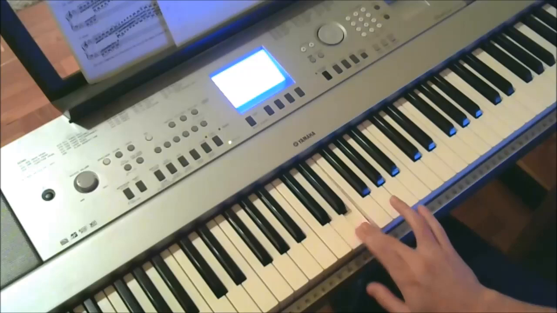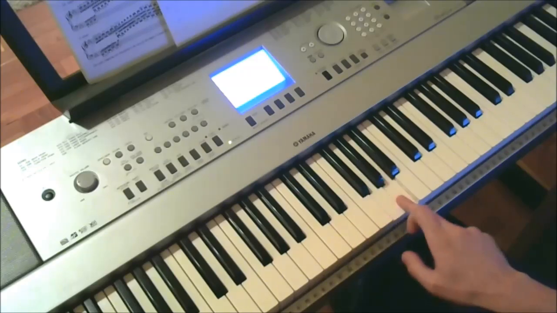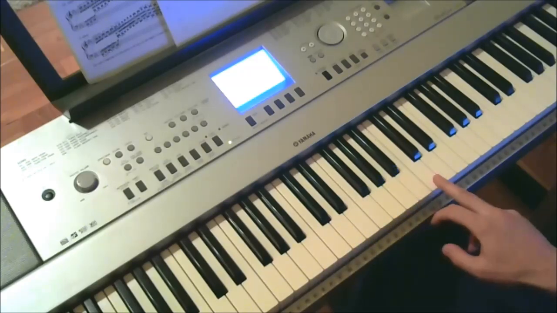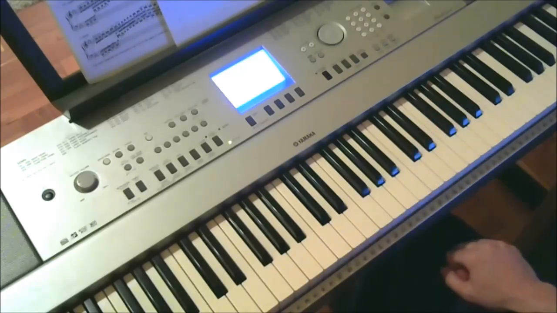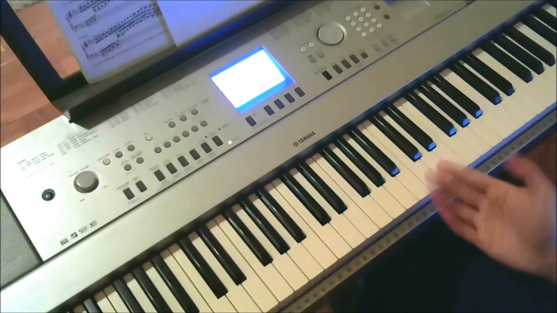C, D, E, F, G, A, B, and then you say C again, because we've come back to the white note, which is before the 2 black notes. Okay, that's the idea.